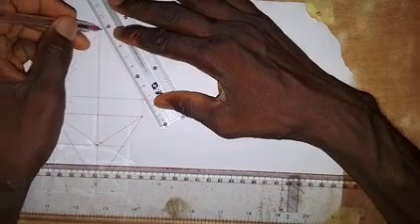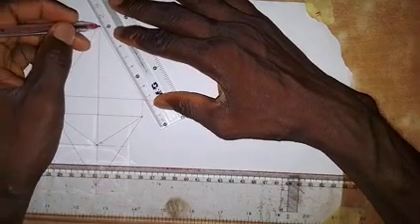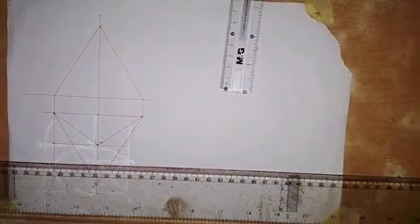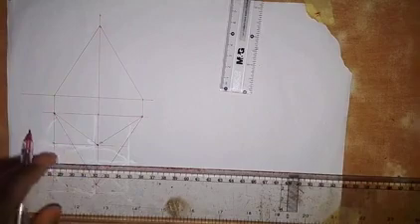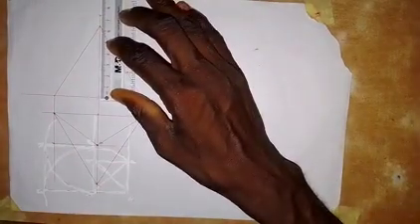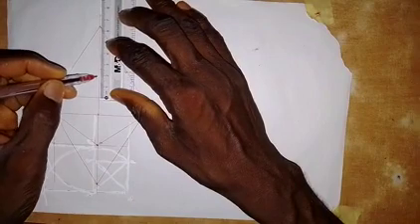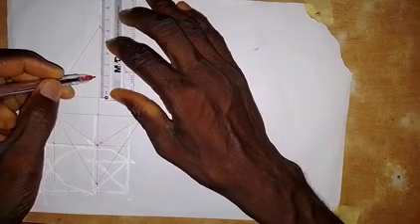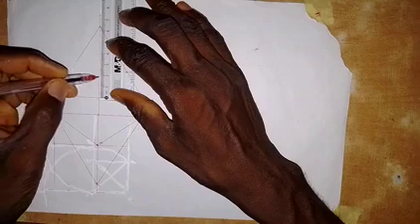Okay, so the next thing we need to do is take the measurement of the truncated part, which is 20 millimeters from the base here. So I will take a measurement of 20 millimeters on this line. So this is 20 millimeters.